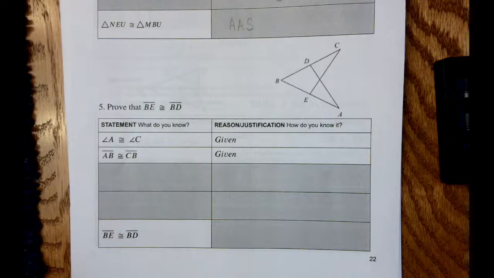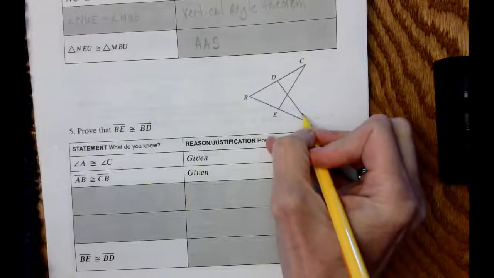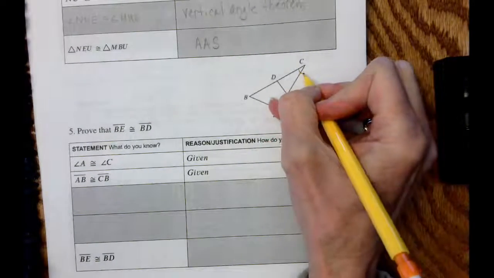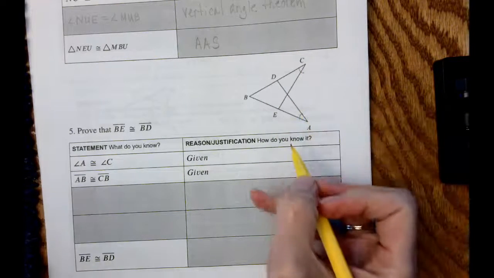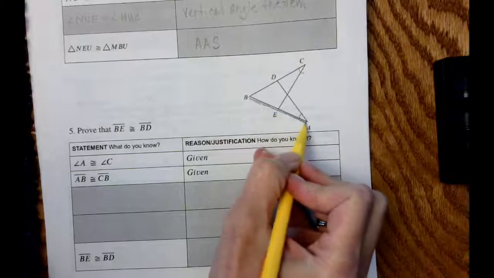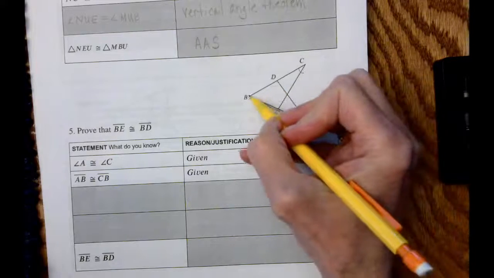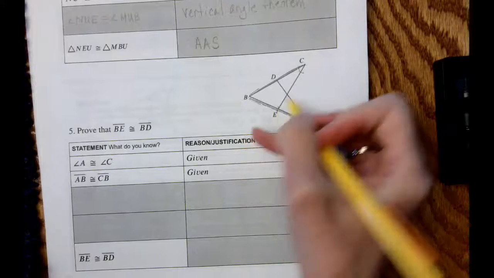Problem number 5. Prove that BE is congruent to BD. We are already given that angle A is congruent to angle C, and we're also given that AB, so this entire length here, is congruent to CB. So I'm going to put a mark in there.